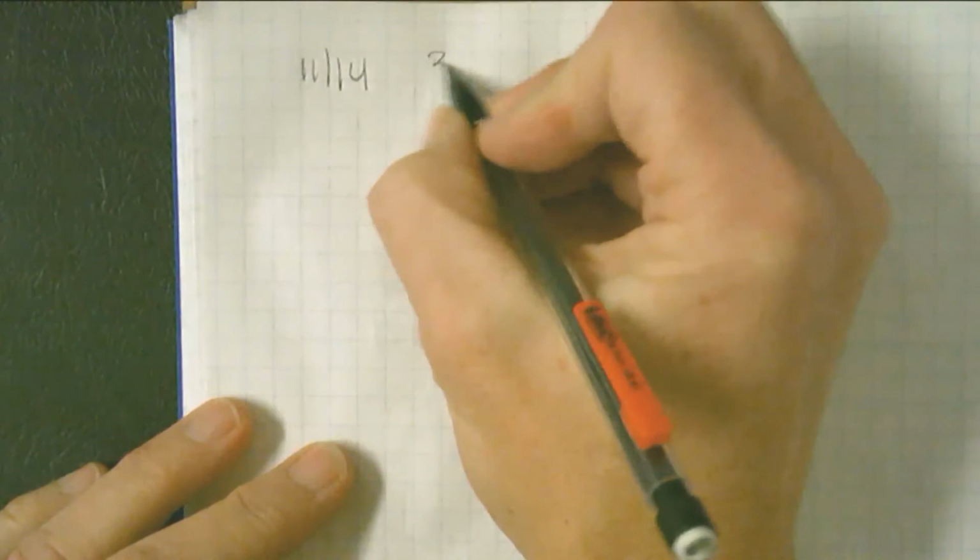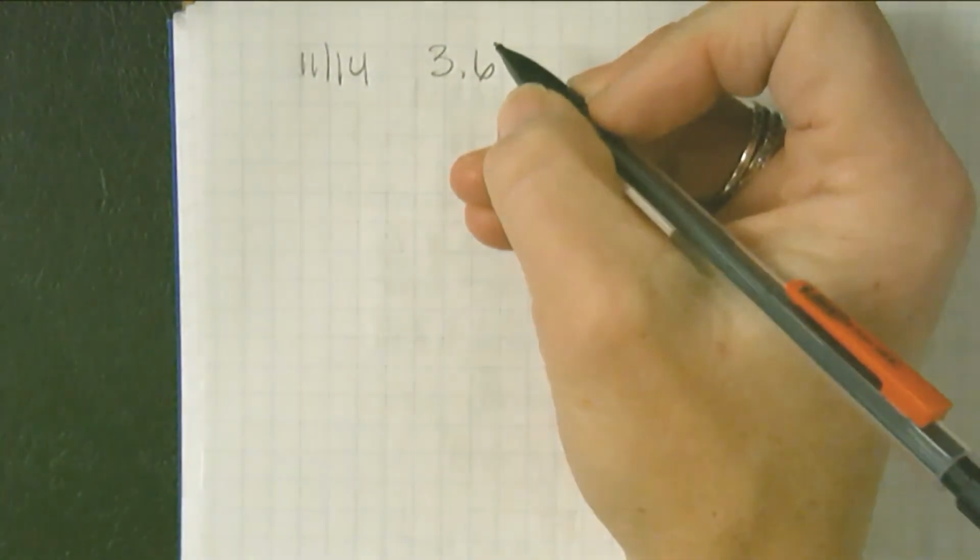Okay, so we're going to be starting direct variation. All right, so today is 11/14. We are starting Chapter 3, Section 6.